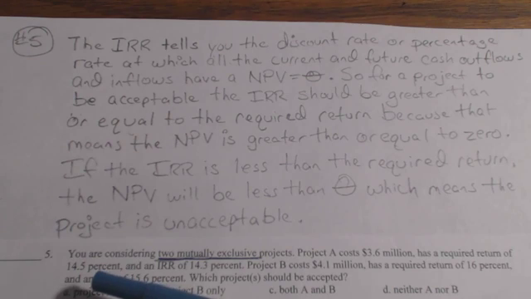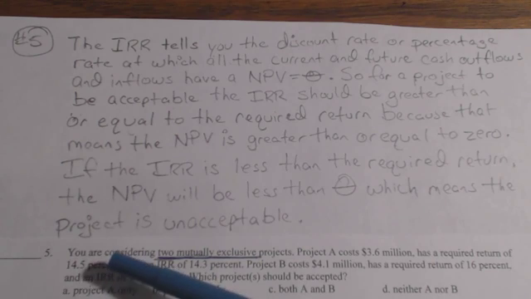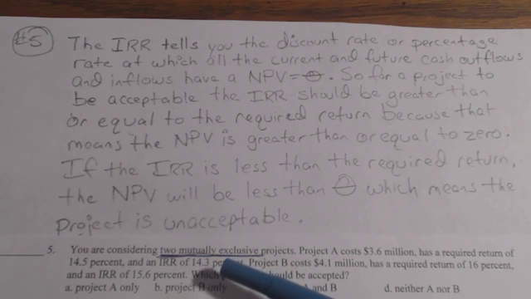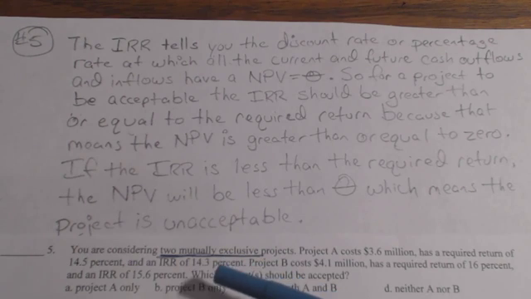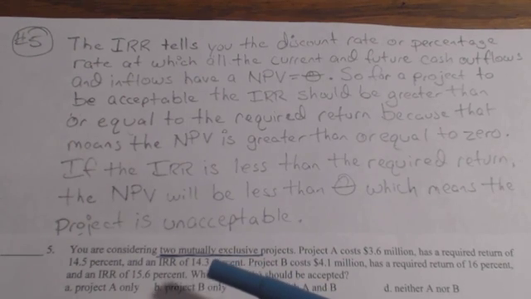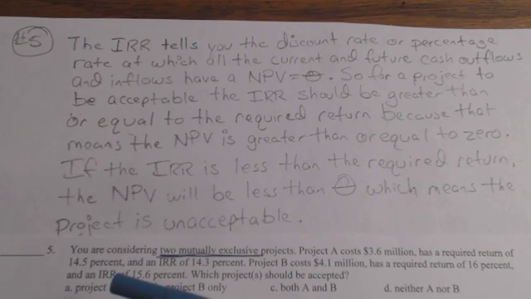So if your required return is 14.5 and your IRR is 14.3, then you don't want to accept that project. It needs to be at least 14.5. At 14.3, your net present value would actually be below 0.